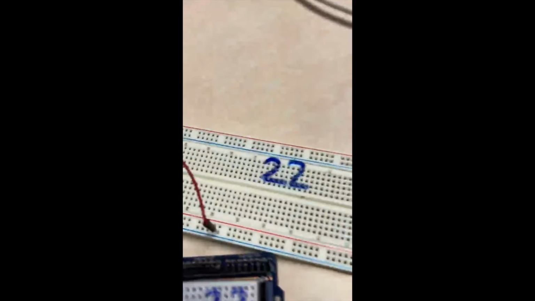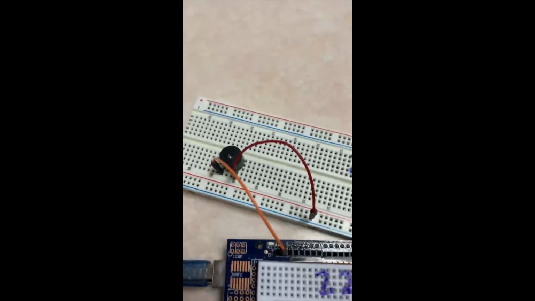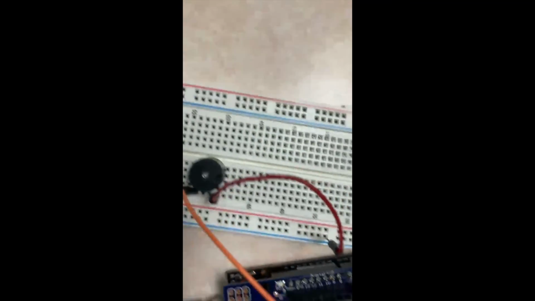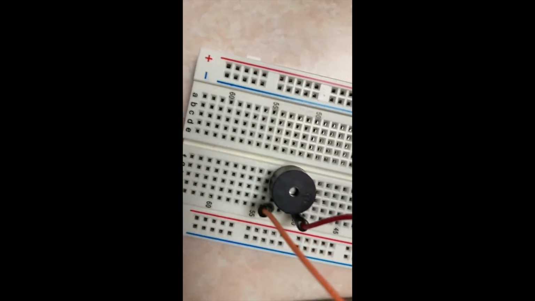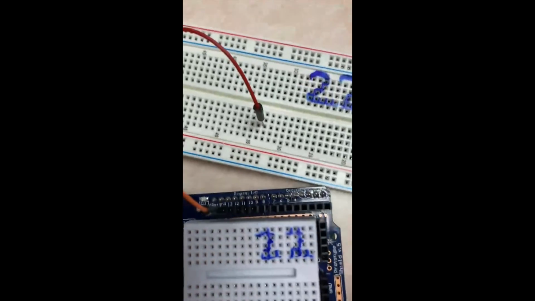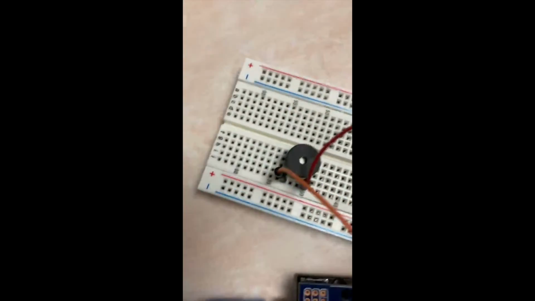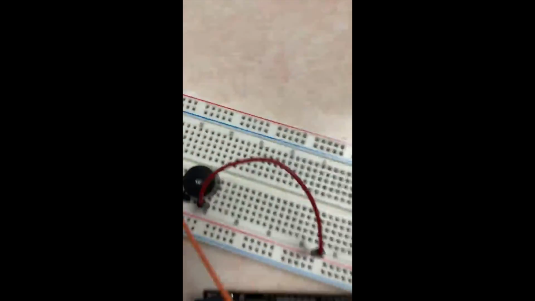Hello. So this is the active buzzer. Way less wiring than my other ones. You can see the ground is connected to the left side, and it's going to be the 12 connected to the right side. I haven't plugged it in yet because it's really annoying. It's going to be an SOS signal.